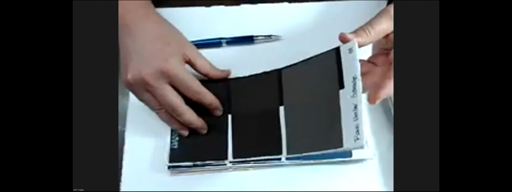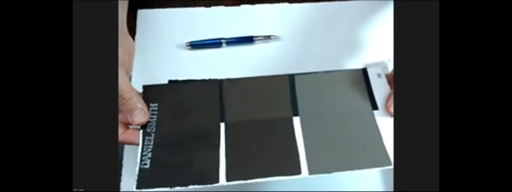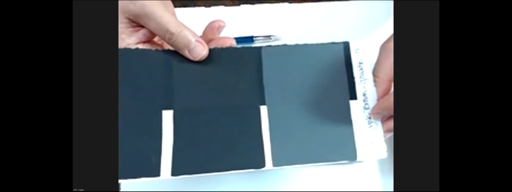This is raw umber. Raw umber. This is sepia. Bendick brown. Again, this is mixed with the titanium. What color is that, John? Van Dyke brown. Wow.